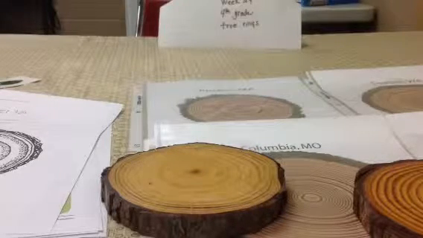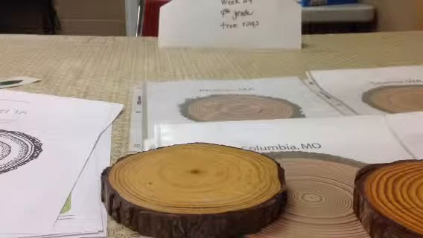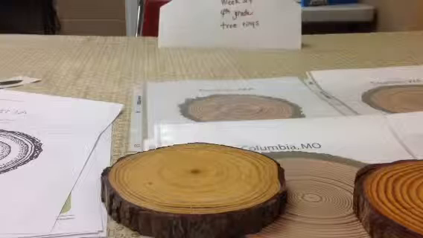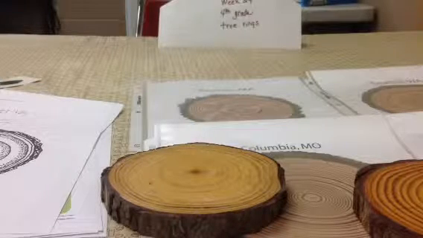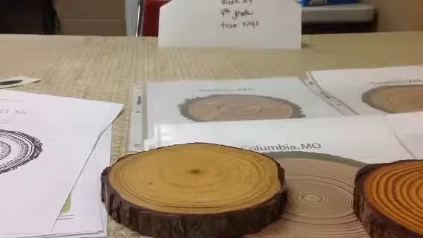Week 24, 4th grade, tree rings. Teachers, we're going to wrap up our unit on plants with some tree cookies and reading the rings of a tree and figuring out the age of it and what happened to the climate over a period of time.